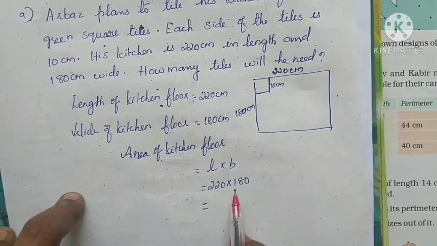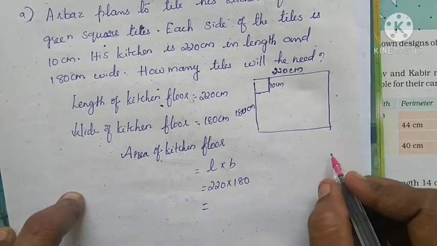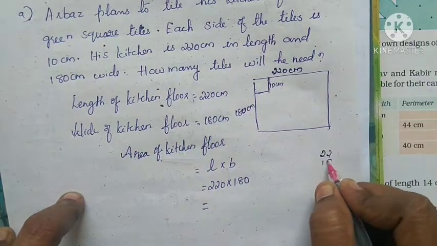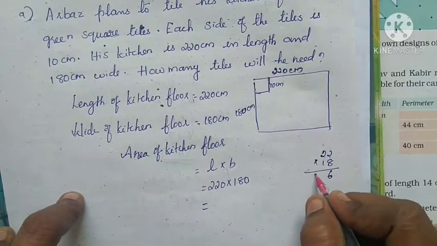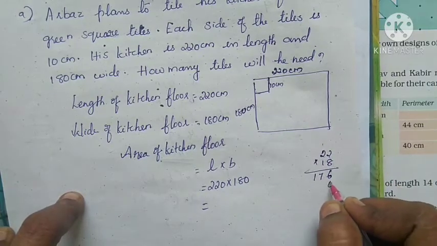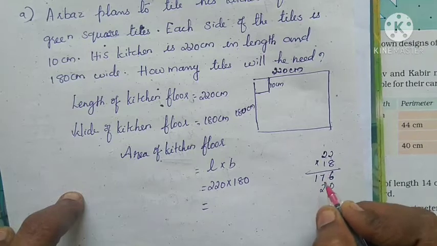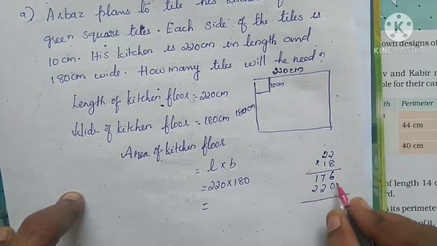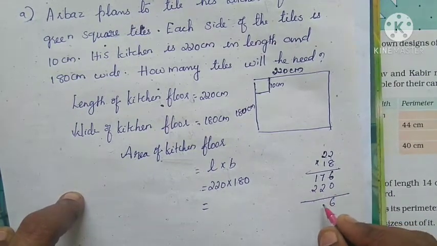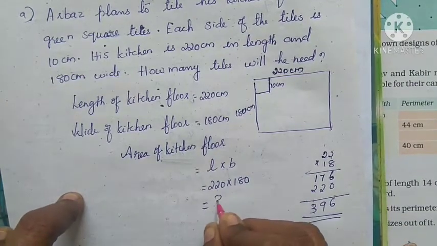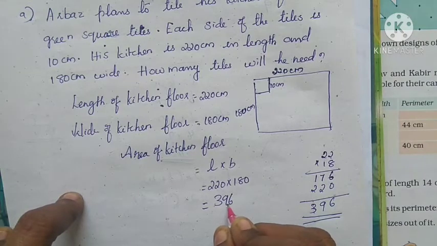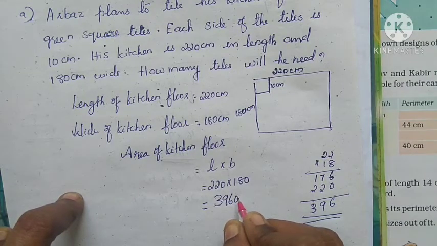So multiplication of these two numbers: remove the zeros and multiply the numbers. 22 into 18. 8 2s are 16, balance 1, 8 2s are 16 plus 1, 17. Next 1 2 is 2, 2 1 is 2. Then adding, 6, 7 plus 2 is 9, 2 plus 1 is 3. So the area is 3960, two zeros are there.